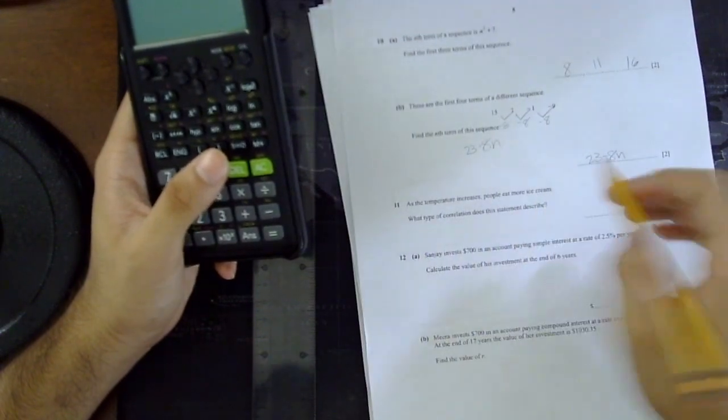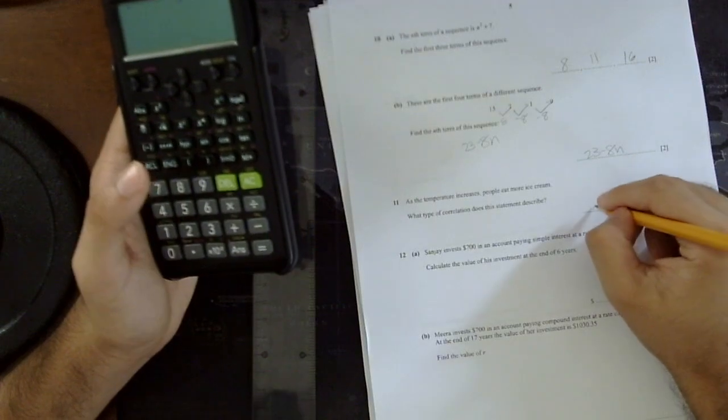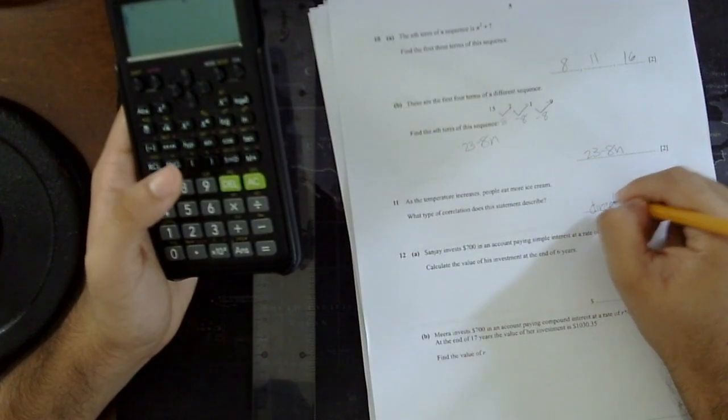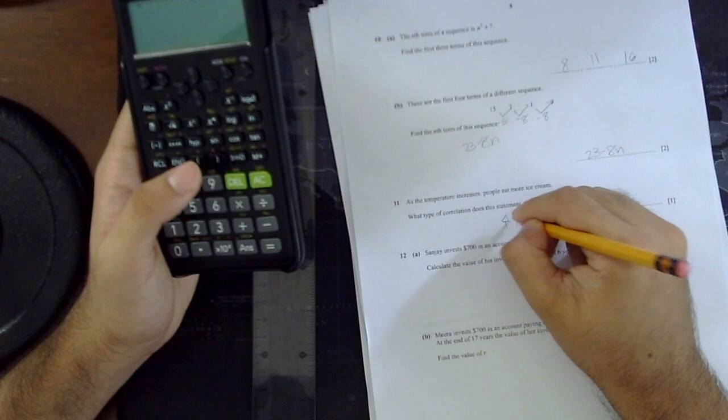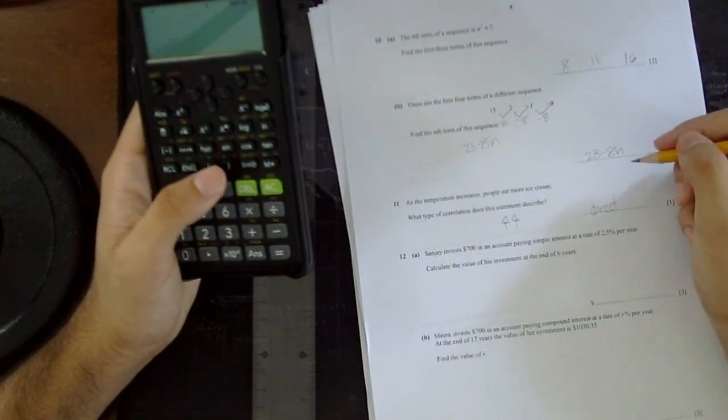As temperature increases, people eat more ice cream. What type of correlation is this statement described? Direct, because they both go up at the same time. Alright.